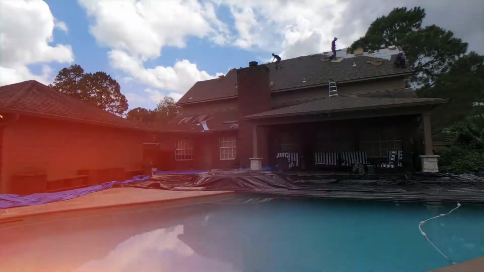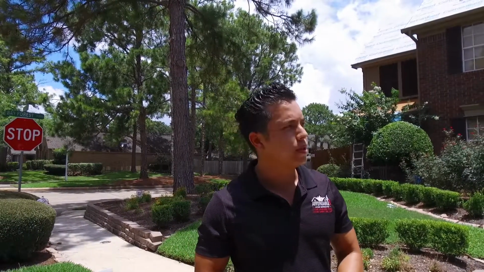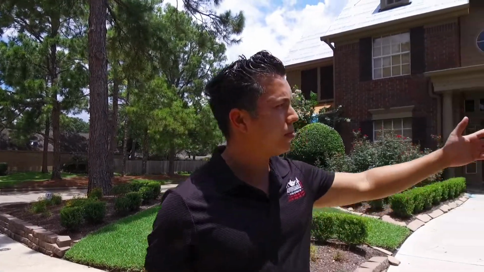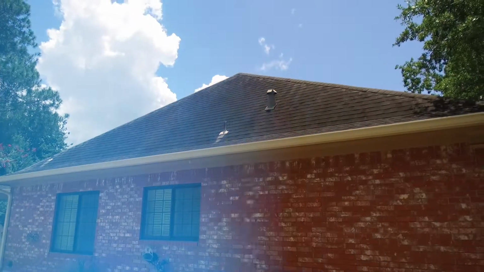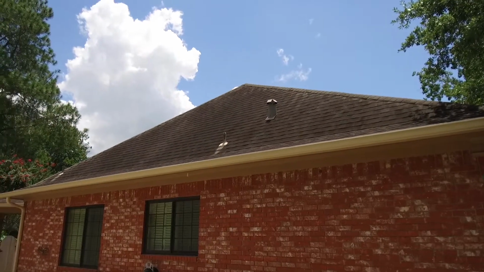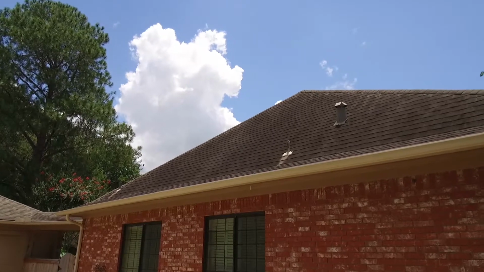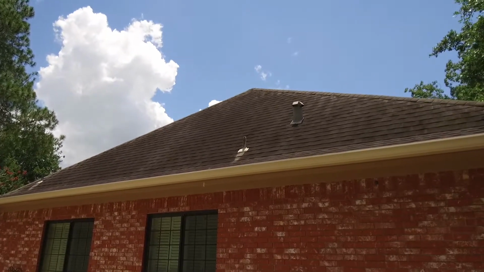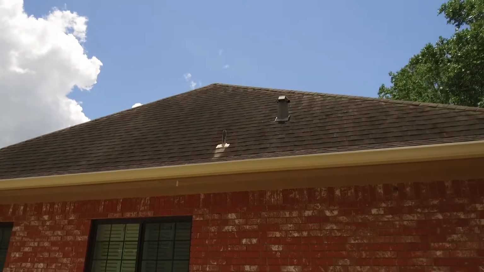What I want to talk about now is algae and what it means to you cosmetically. A good example would be this neighbor right over here. As you can see on the north-facing slope, that's what we call algae shading. And if you look a little bit closer, you can see those lead pipe jacks, and underneath them, you can see more of a lighter color.